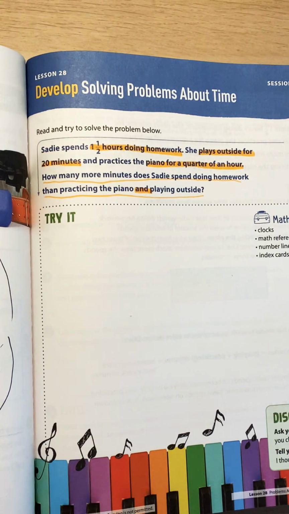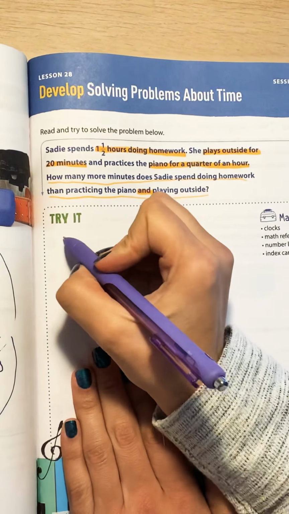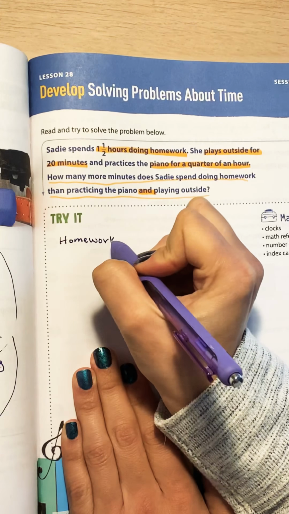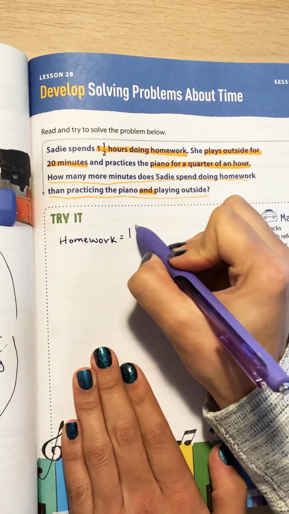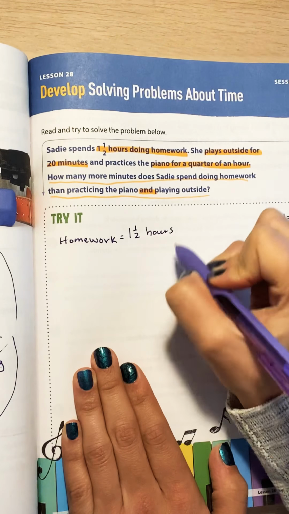So first thing, I'm going to put my notes down here. So homework equals 1.5 hours.